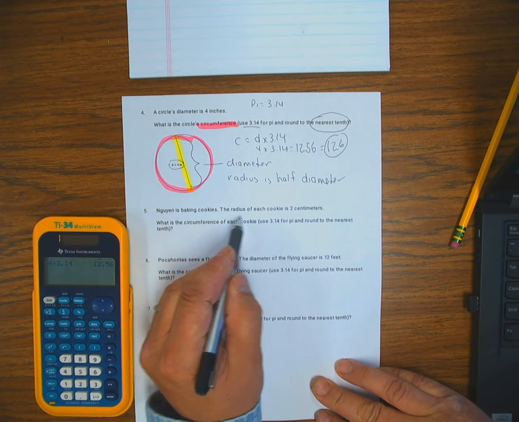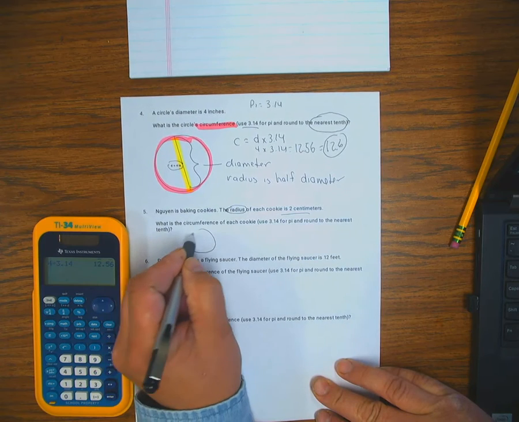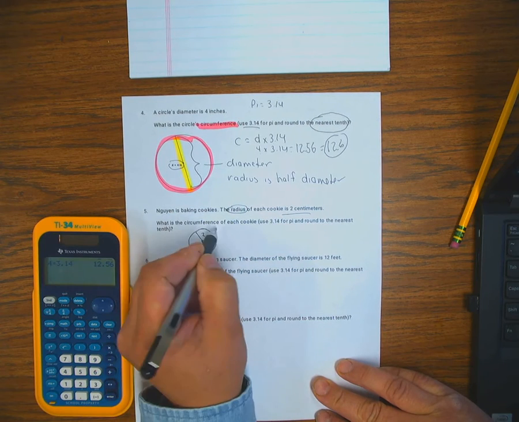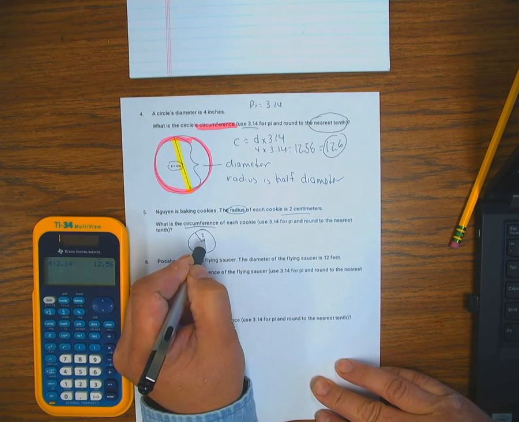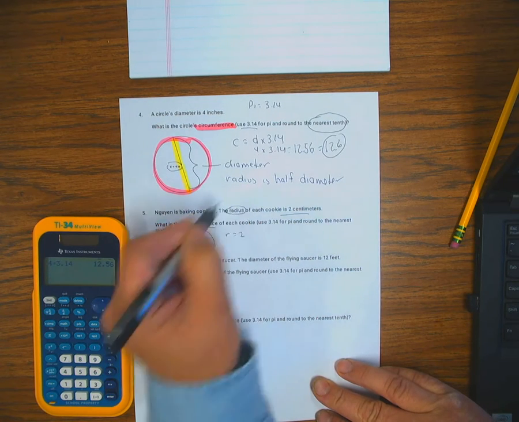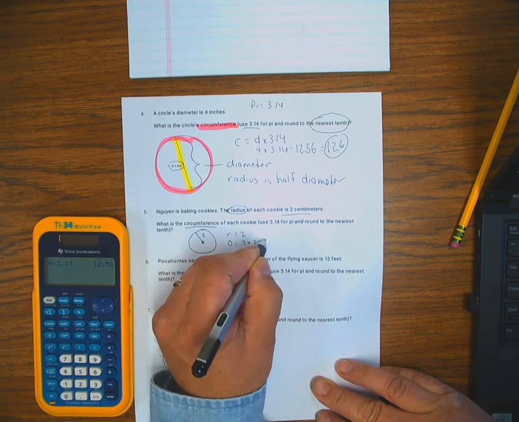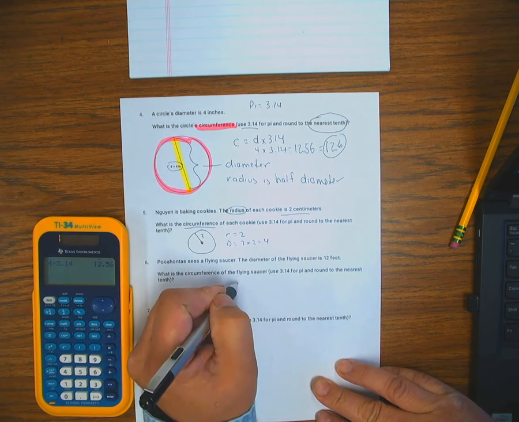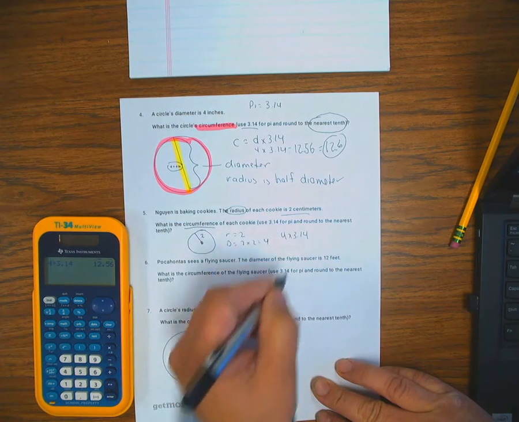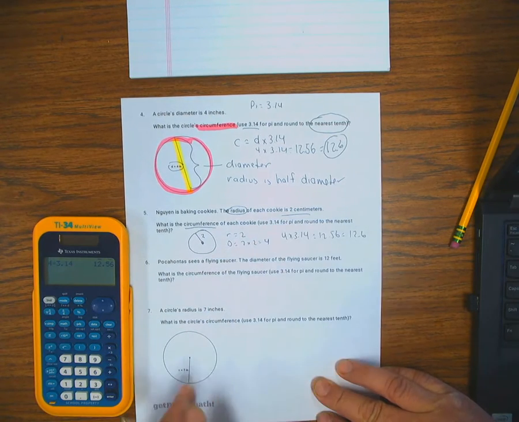Win is baking cookies. The radius of each circle is 2 centimeters. So here's the cookie. The radius is only 2. They want to know what the circumference is. Well, in order to find the circumference, I need the diameter. If the radius is 2, I multiply the radius times 2. So the diameter is actually 4. So I take 4 times 3.14, and we already did that one up there. We know it comes out to 12.56, which rounds to 12.6.